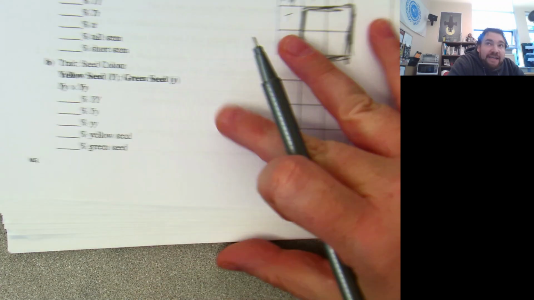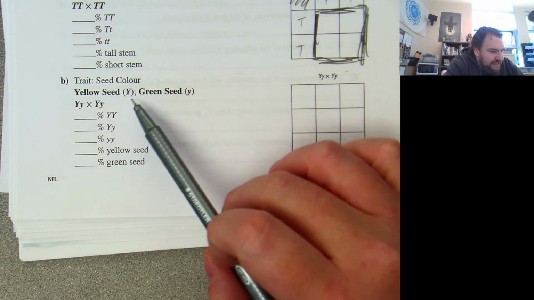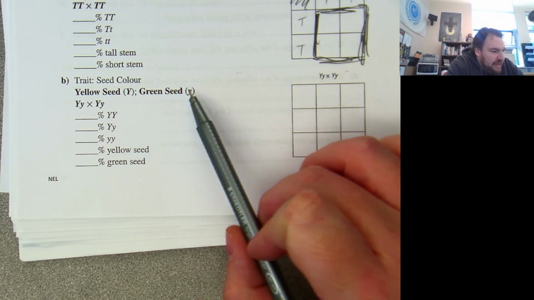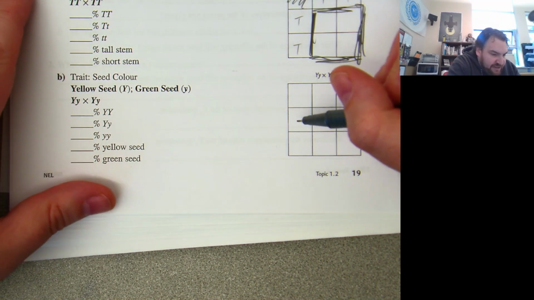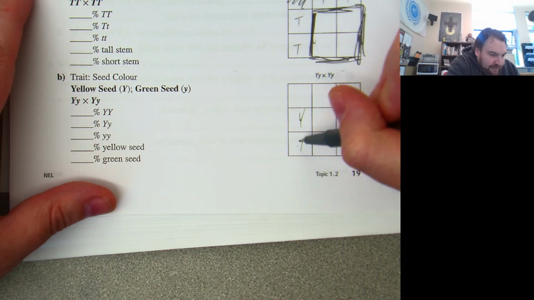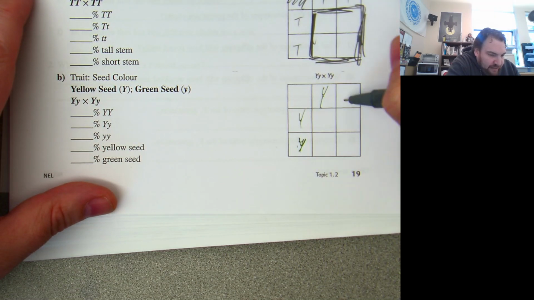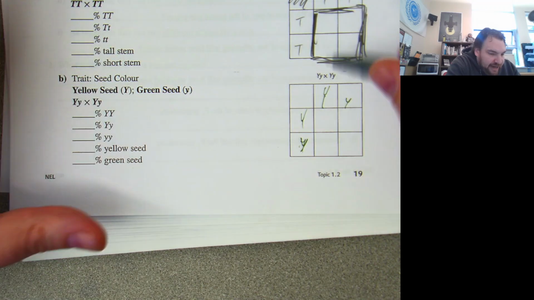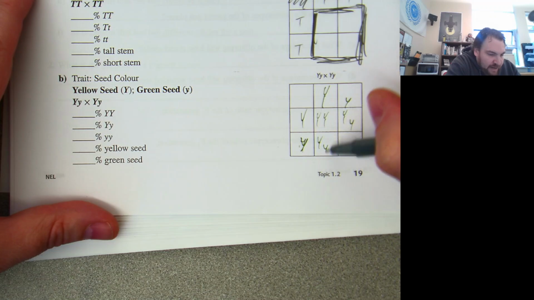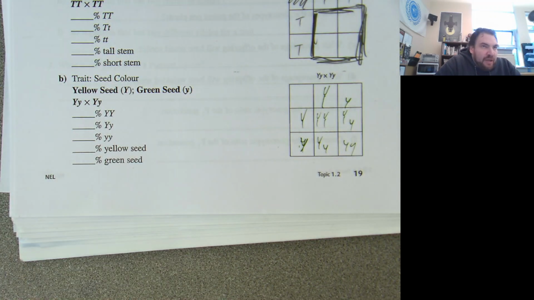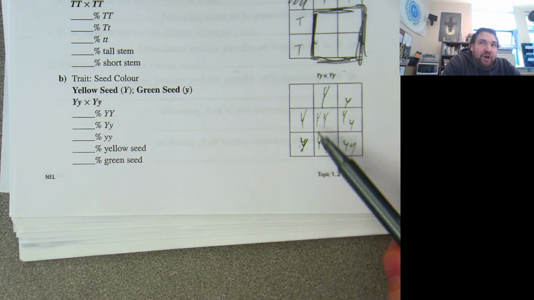So we've got yellow seeds and green seeds. We're told that yellow is dominant to green, and these are both heterozygous. So if I cross these guys, big Y, little y, with big Y, little y, what I will get is big Y, big Y, big Y, little y, big Y, little y, and little y, little y. Now, there's two ways to talk about what's going on in here.